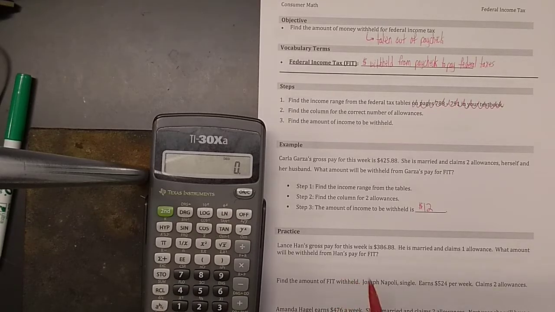Let's do another example. Lance Hahn's gross pay for this week is $386.88. He is married and claims 1 allowance. What amount will be withheld from Hahn's pay for FIT? So his gross pay is $386.88. He's married, so I need the married page, and he claims 1 allowance.